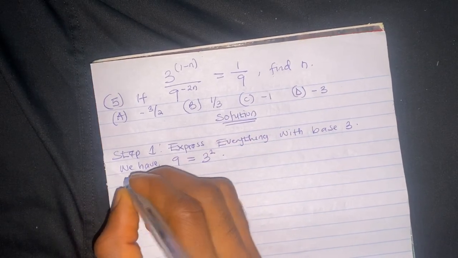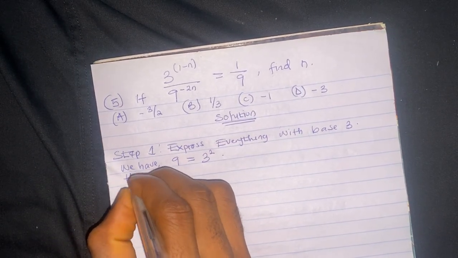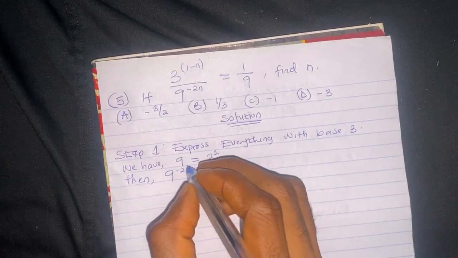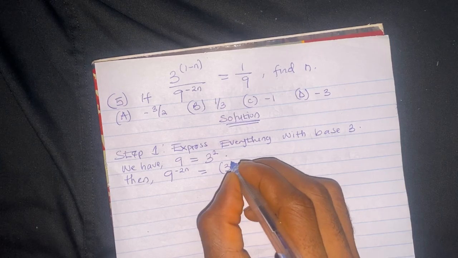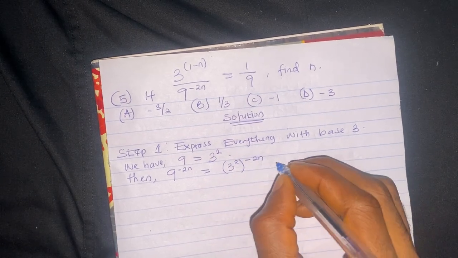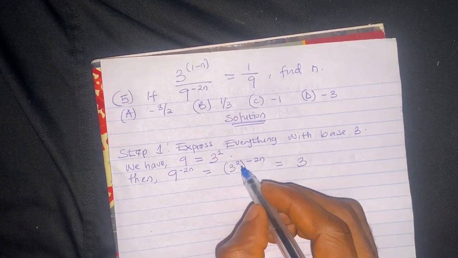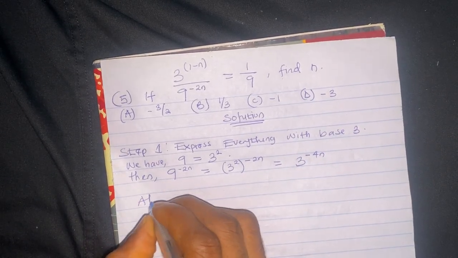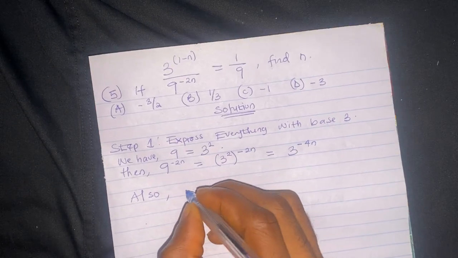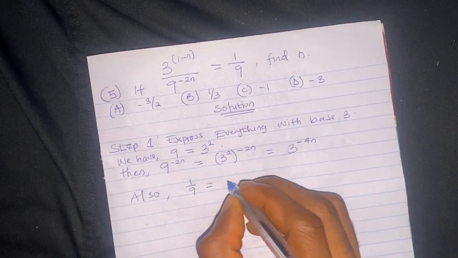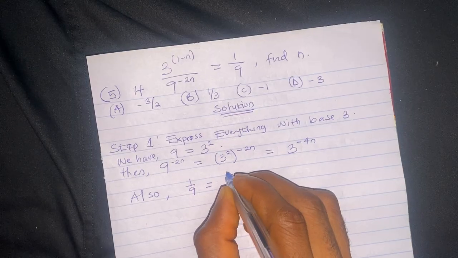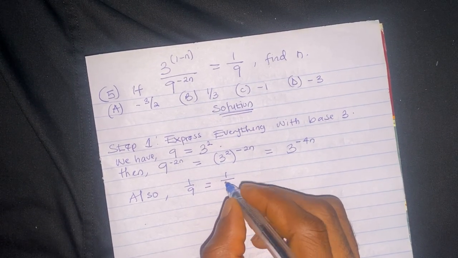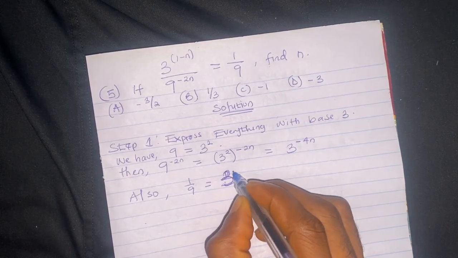If we put that into the equation above, then we have 9 raised to power minus 2n to be equal to 3 squared raised to power minus 2n is equal to 3 raised to power minus 4n, because the powers will multiply themselves. Also, we have 1 over 9 to be equal to 3 raised to power minus 2. Yes, 3 raised to power minus 2. Many persons are confused. Okay, we'll explain. 3 raised to power minus 2.